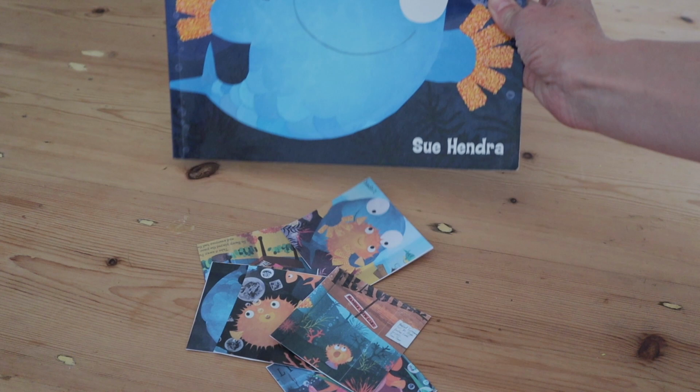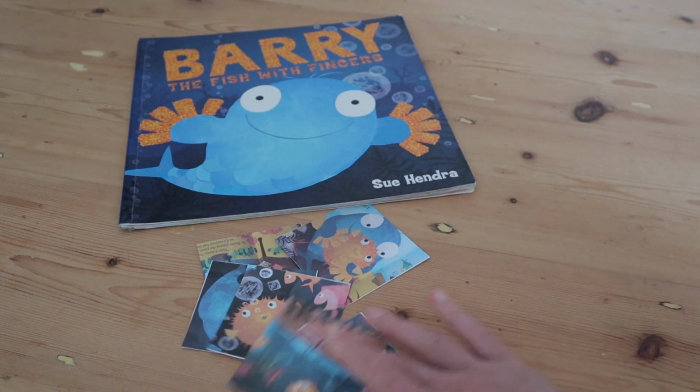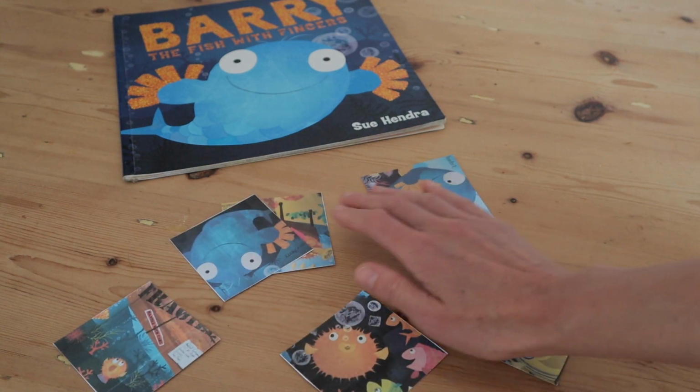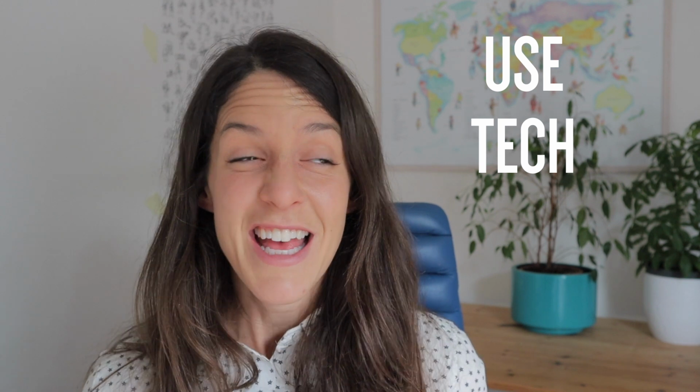I also like to take pictures of the key events within a favorite storybook, and we can then use these again as little cutout pictures to sequence the main events and retell the main events in the story. Finally, my last suggestion would be to use tech. There's some great apps out there that are an excuse to practice this kind of sequencing.